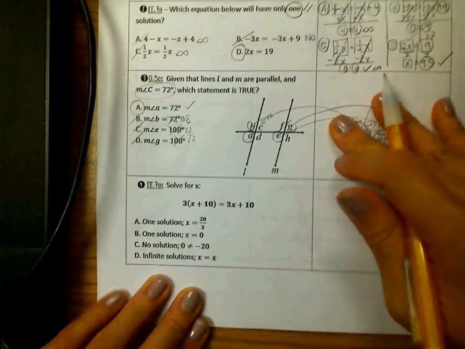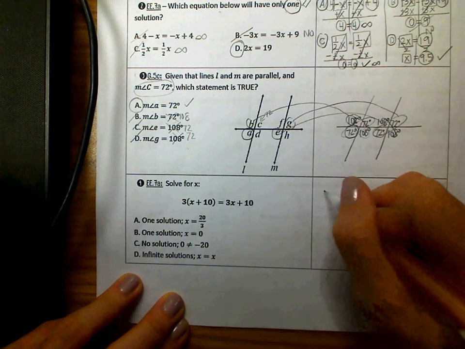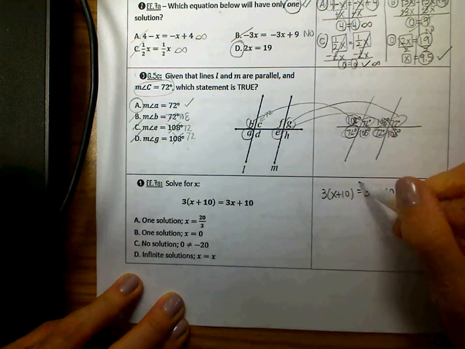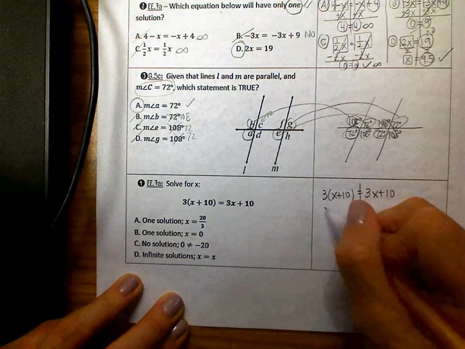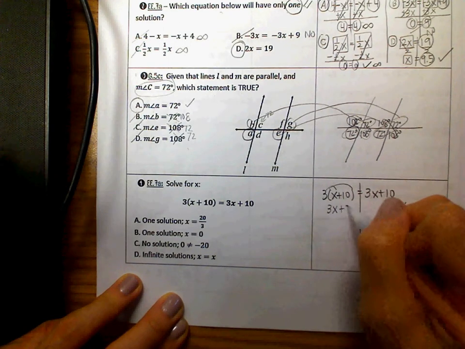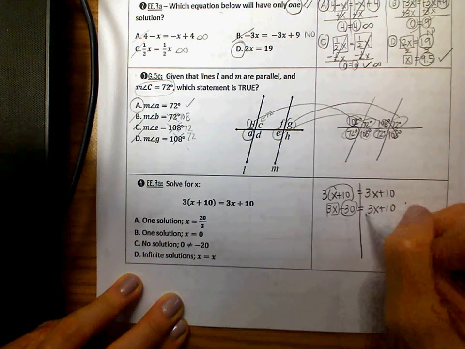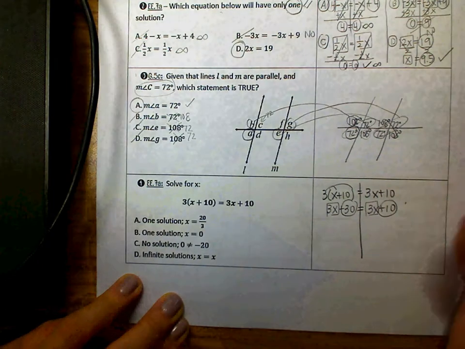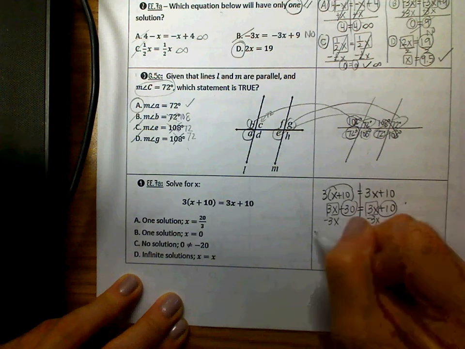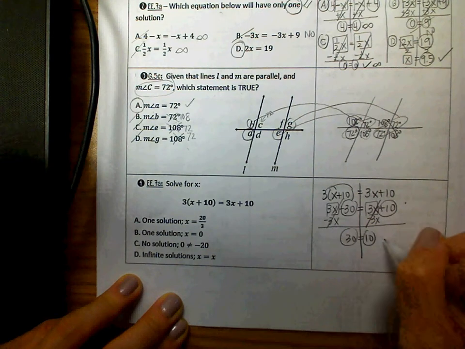Number 4, okay, now this one can go a couple of ways, okay? So I'm going to rewrite it here. And I'm going to draw that, and then I'm going to draw my line and distribute the 3 to the x and to the 10, which makes it 30. Okay, now here is where a lot of you might do it differently. Some take care of the boxes, and what happens here, if you do the boxes first like we suggest, then these both eliminate and you're left with 30 equals 10, which is false, which means it's a no solution. So it's C.